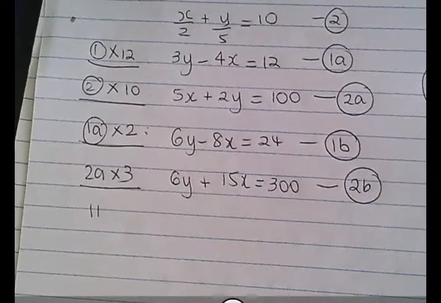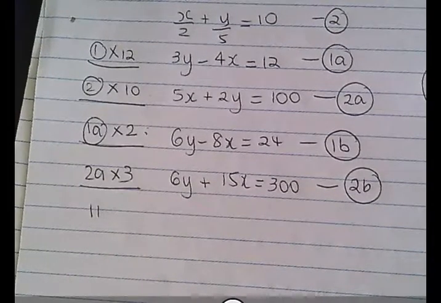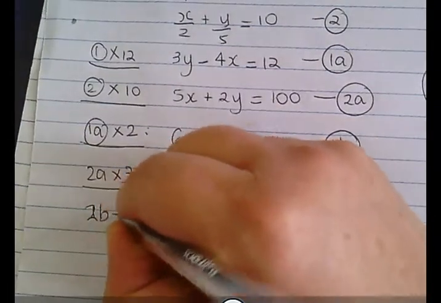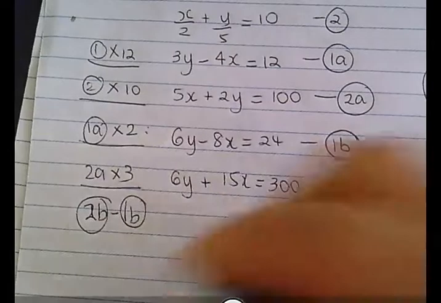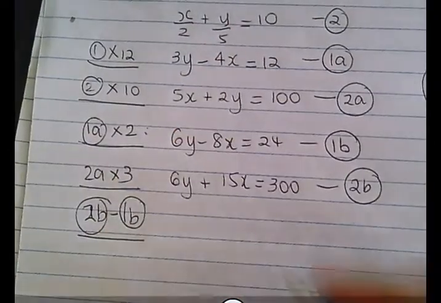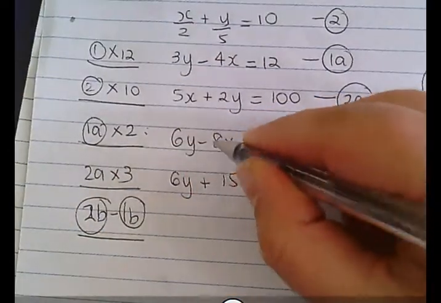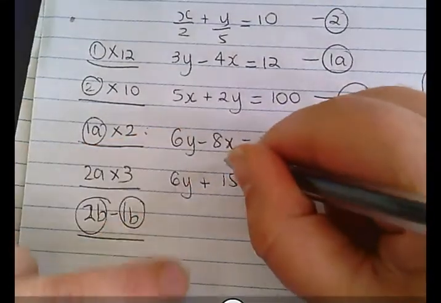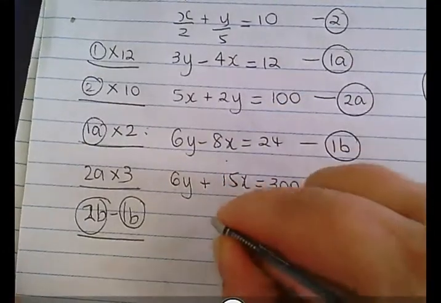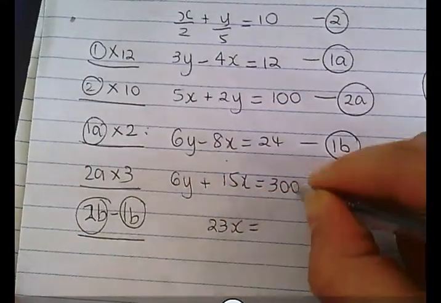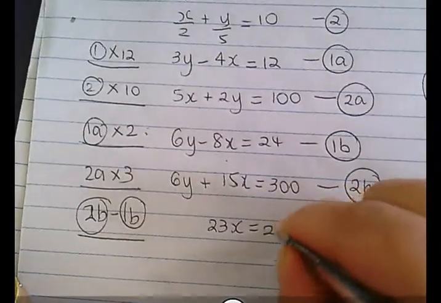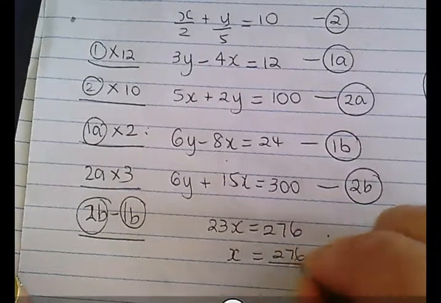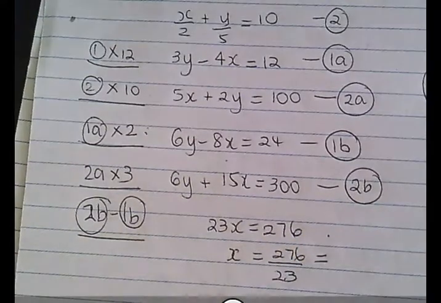Actually, stop. Do you want to do 2b minus 1b or 1b minus 2b? Definitely do 2b minus 1b, unless you want to work with negatives all the time. So 2b minus 1b: 15 take away -8. Isn't that positive 23x? And 300 take away 24 is 276, I think. So x is 276 over 23. I don't know what that is.